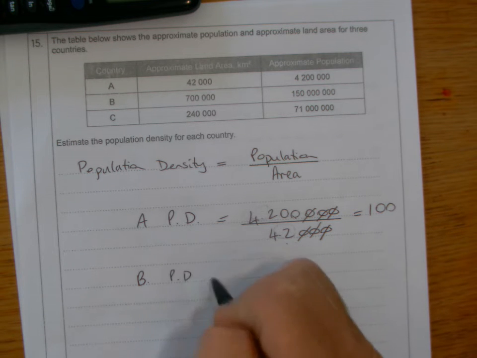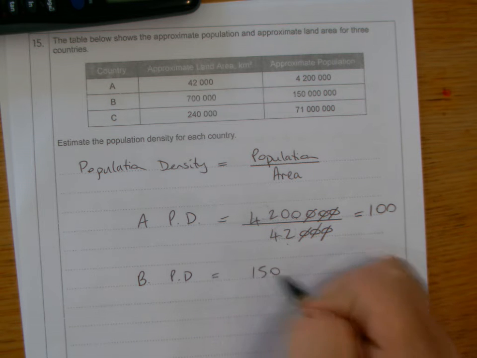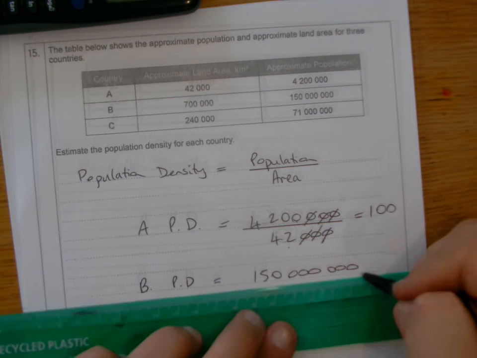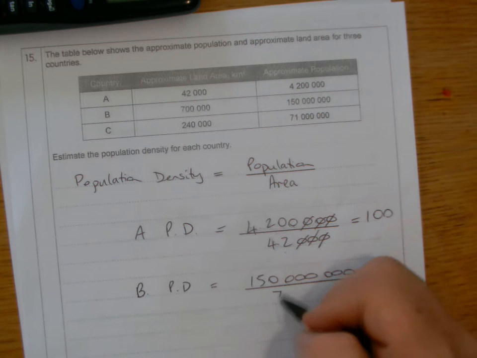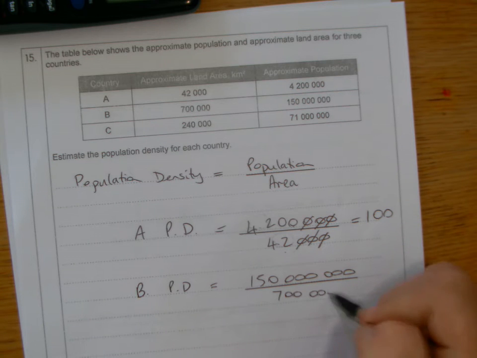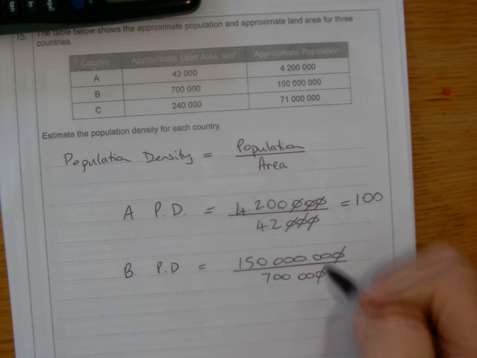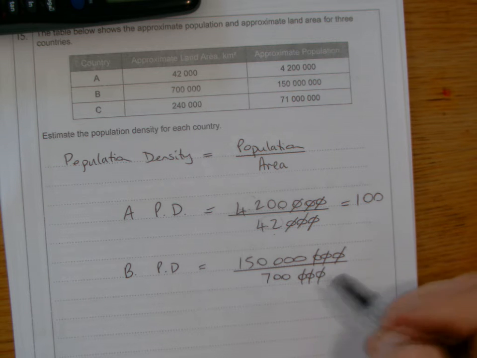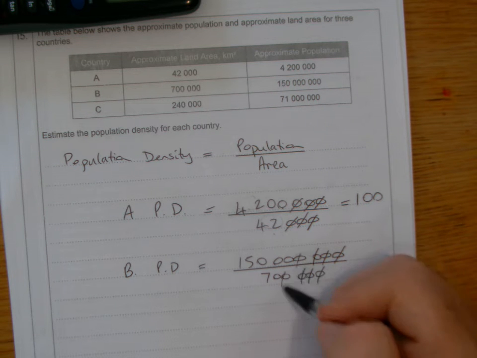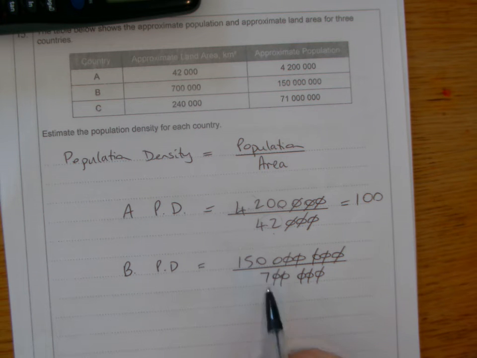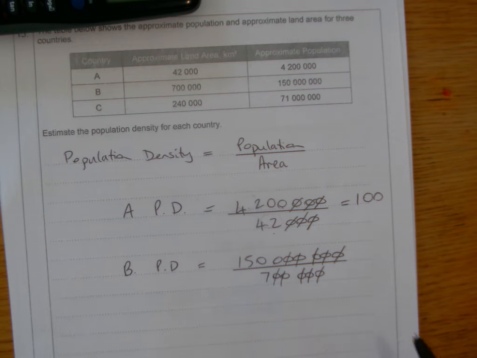In country B, we've got 150 million divided by 700,000. Again, we can cancel the zeros here. So that 0 goes with that 0, this 0 goes with this 0, this 0 goes with that 0, and this 0 goes with that 0, and we're left with 1,500 divided by 7.